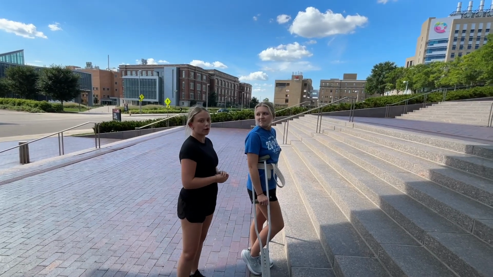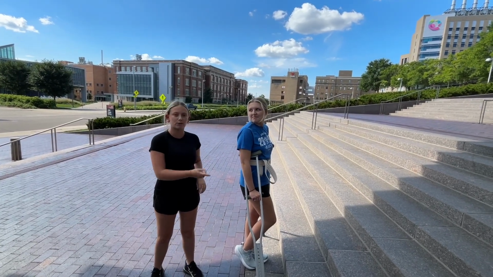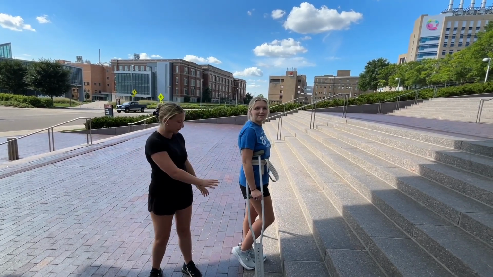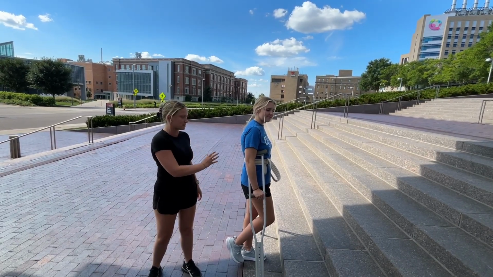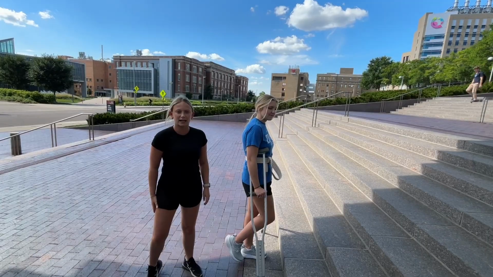Alright, so today we are going to be learning how to go up the stairs using crutches. I'm going to be on the right side of the leg since the right leg is the one that is injured.